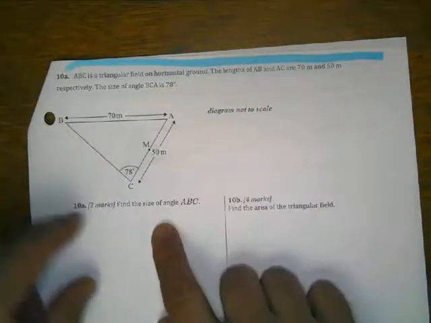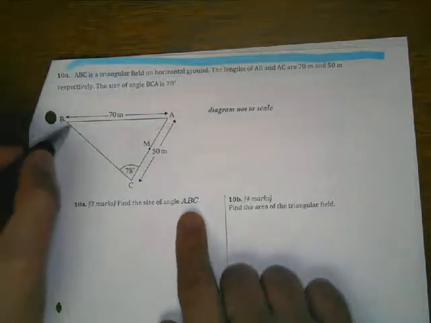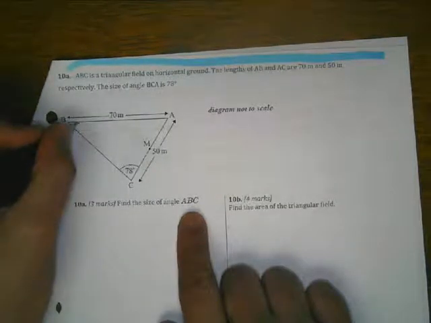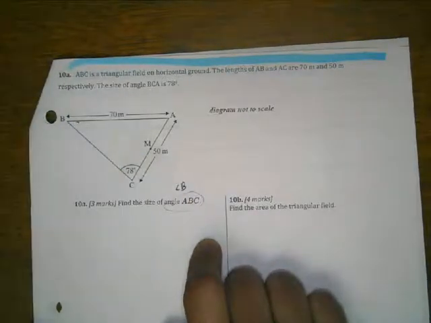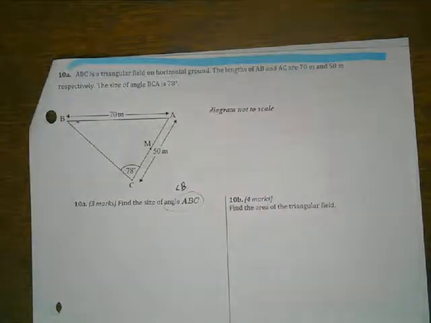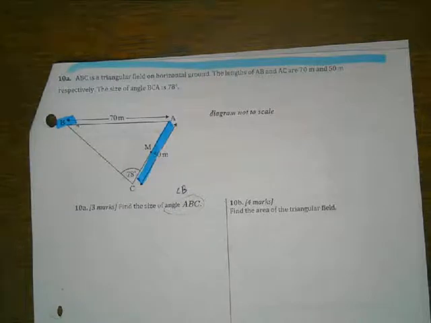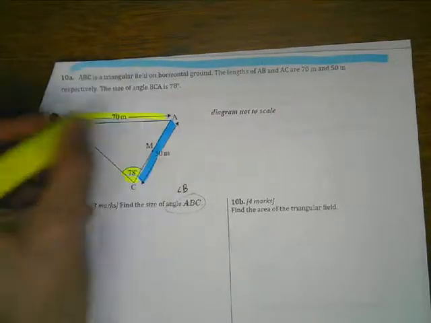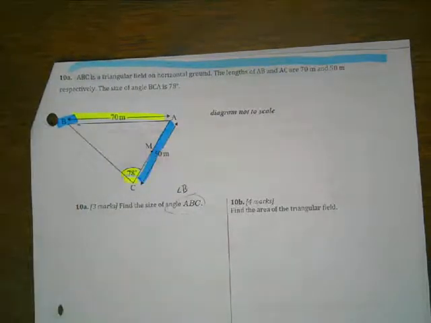Okay, so find the size of angle ABC. So we want to find this angle. We want to find angle B. Okay, so we're going to use the law of sine, and given the information here, we know the angle and the side across, we know this side, and we want to find that angle that's across.